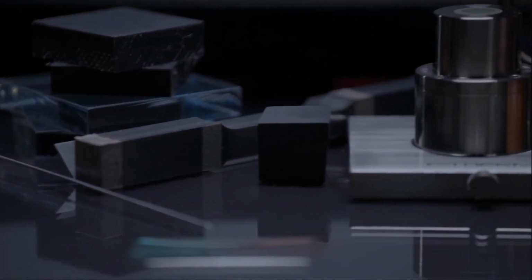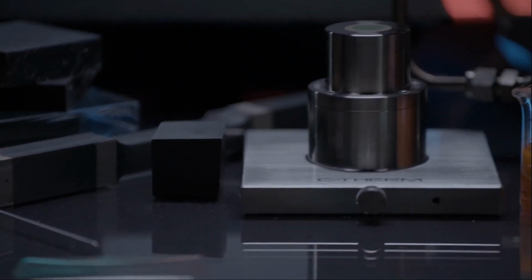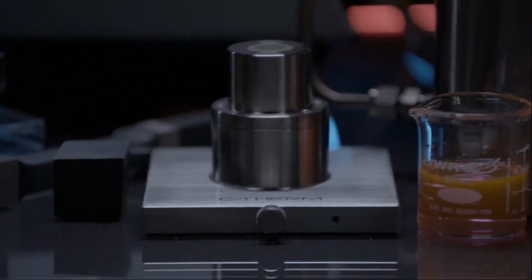Trident reflects C-Therm's years of experience working exclusively to provide labs, researchers, and manufacturers with the very best in thermal conductivity measurement.